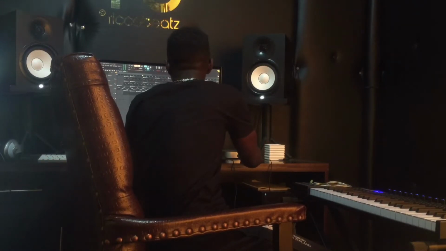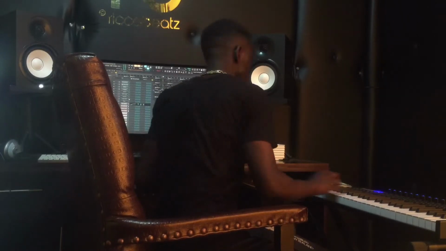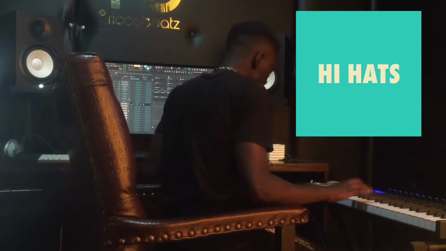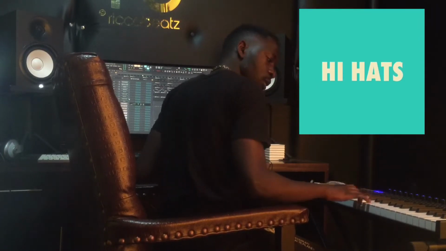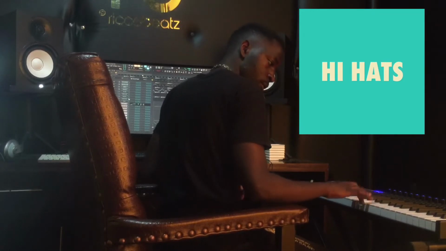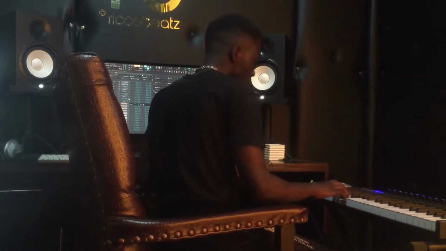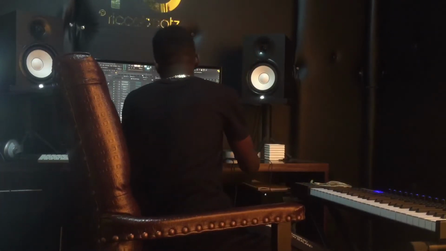And then I added what we call the hi-hats. That's the hi-hats. So after adding the hi-hats, this is how it sounded like.